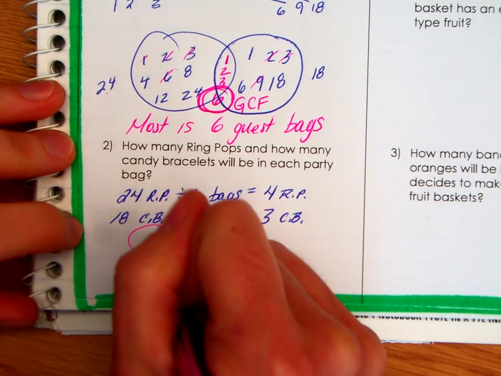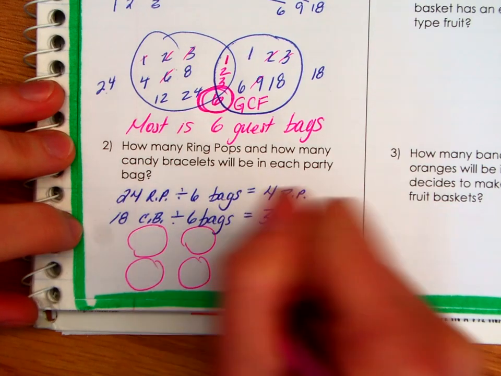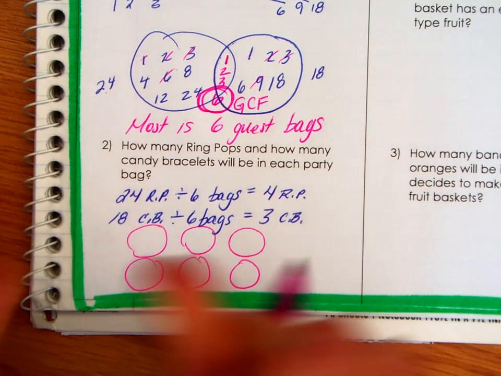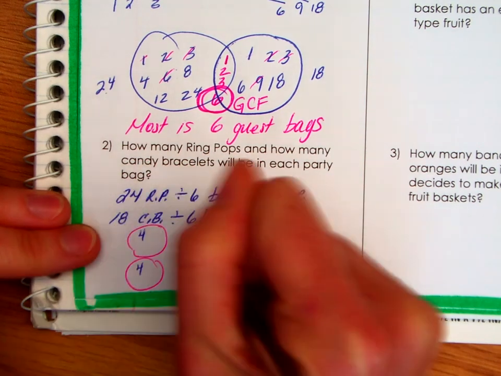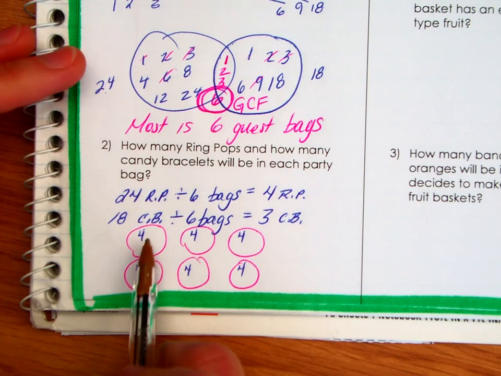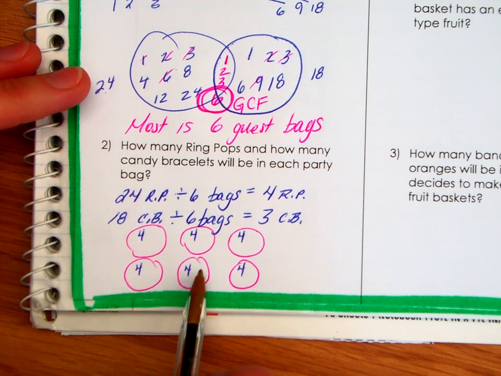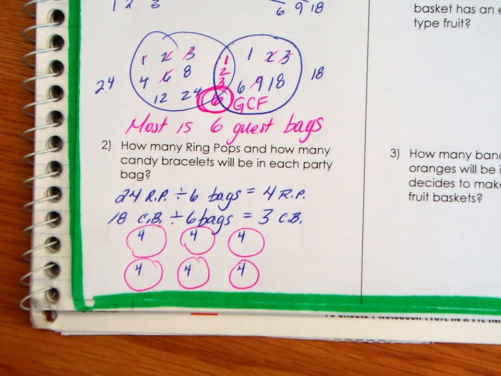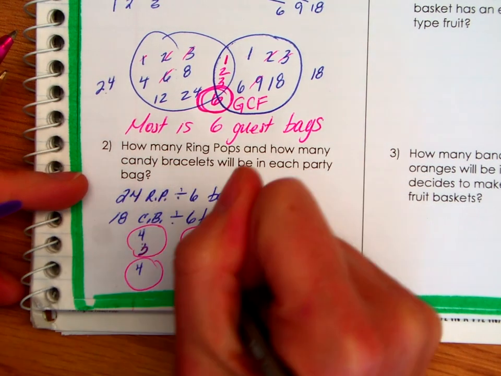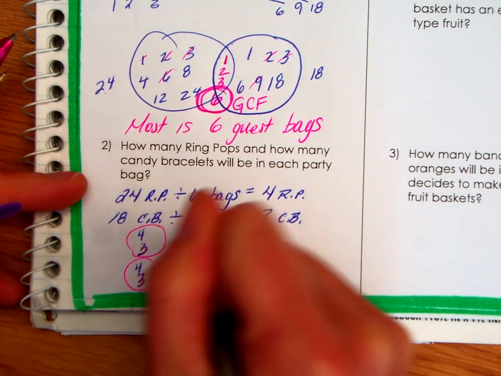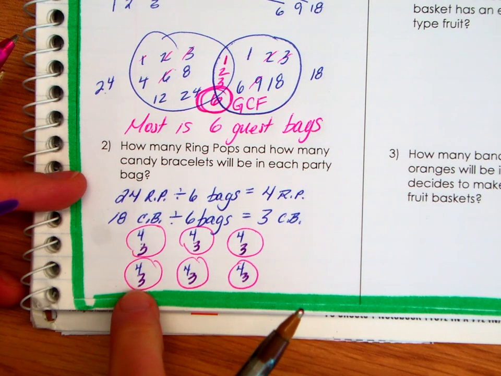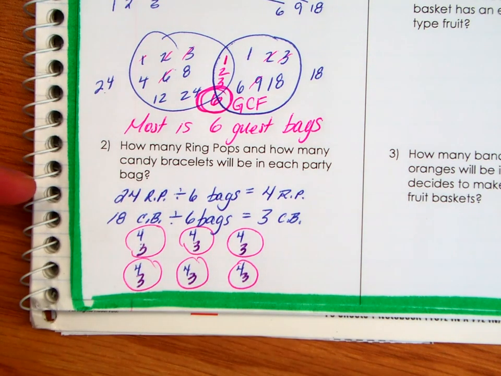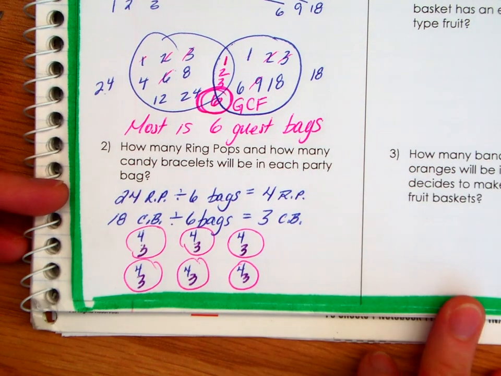So if we had 6 bags, let's just imagine this. We've got 6 bags, and we've got 4 ring pops inside each bag. Let's see if this makes sense. 4, 8, 12, 16, 20, 24 total ring pops. That does make sense. And then we pop in 3 candy bracelets in each bag. 3, 3, and 3. So that would be 3, 6, 9, 12, 15, 18. That makes sense. That's what each party bag would look like.